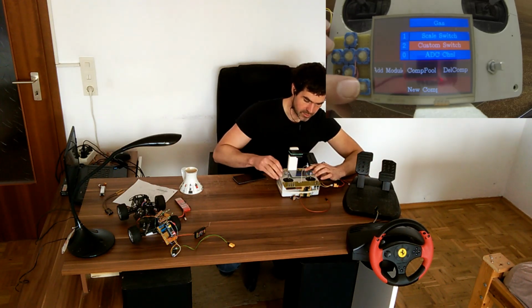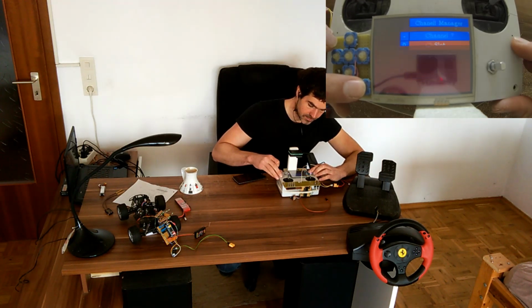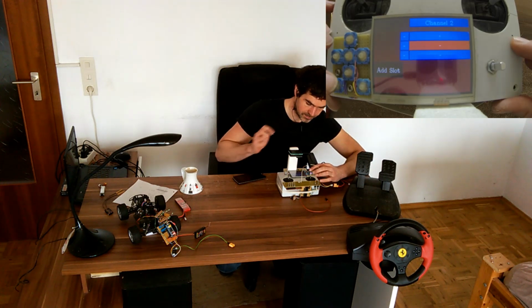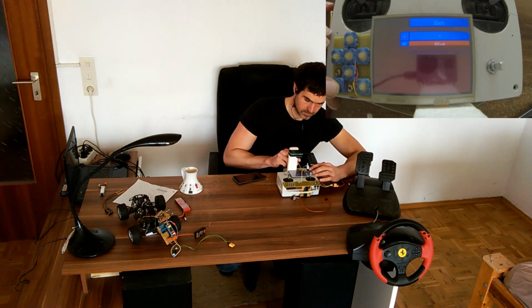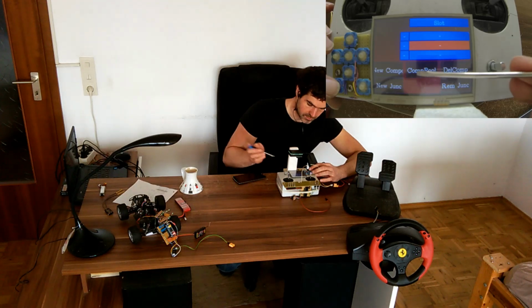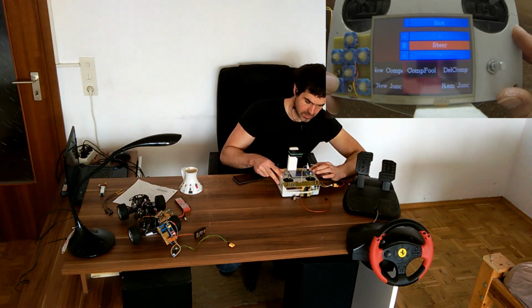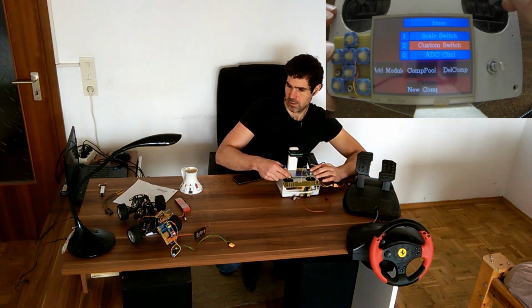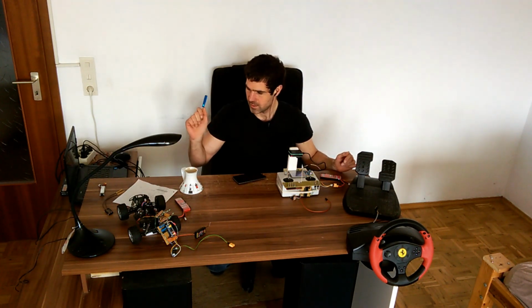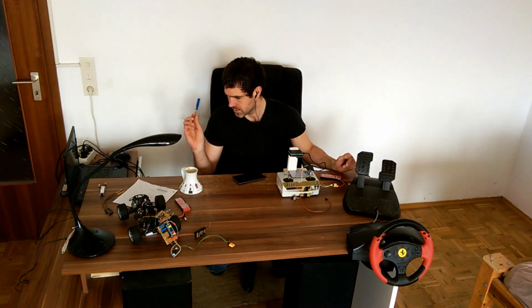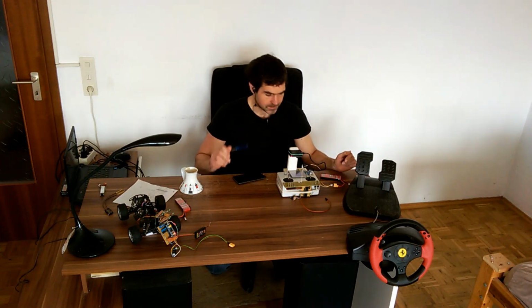Now I'm going for channel 2. Composition pool, steering, and it works. So this was a shortcut to set up a 2-channel vehicle pretty fast. So this is the example for the wizards.